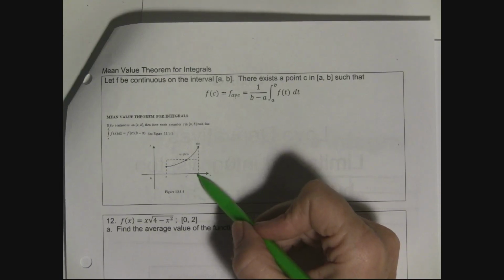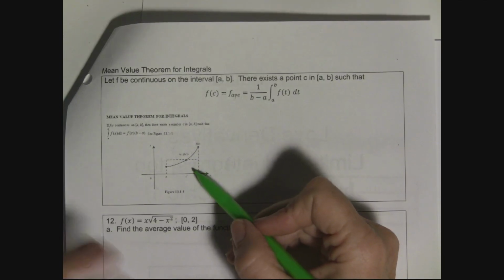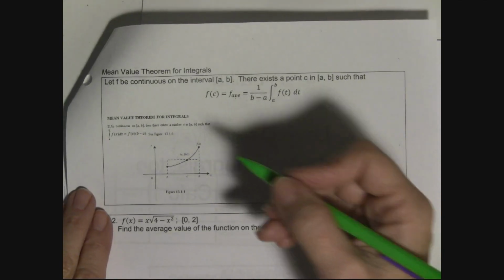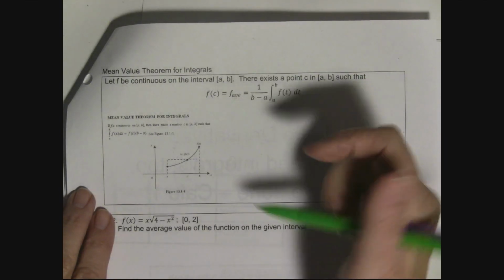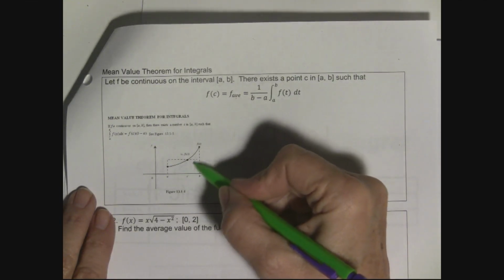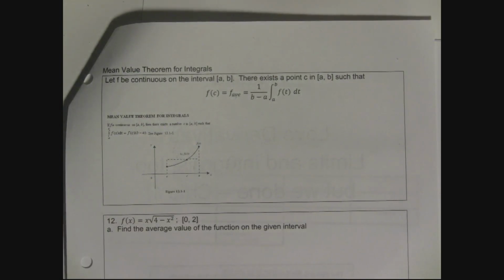And then you can draw a rectangle from that meeting. What they're saying is the area of that rectangle is the same as the area under this curve. And so that's all that they're saying.